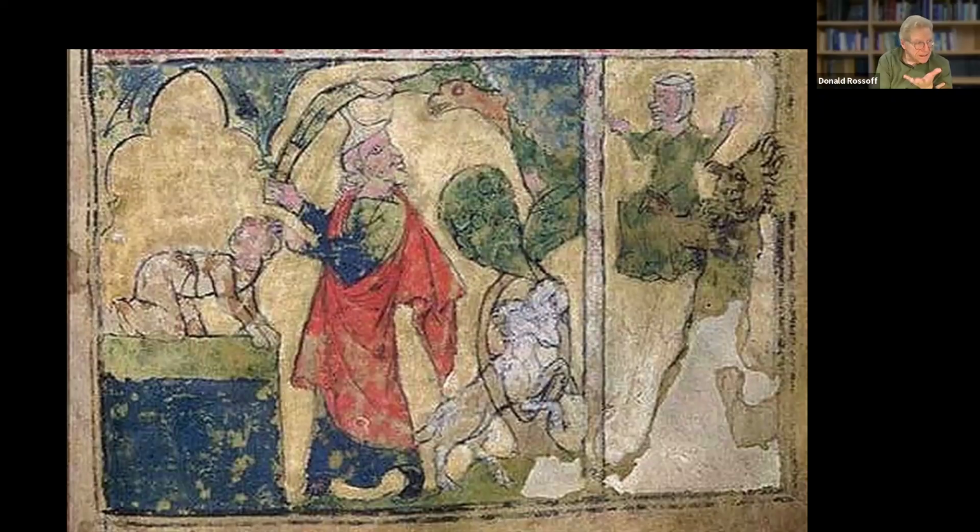And again, you can see the hat. Interesting position Isaac's in. Almost like a beast. And the angel looking like a vulture almost. Yeah, another bird.